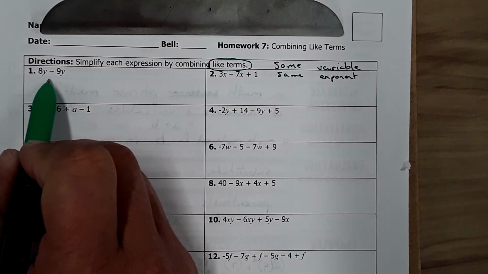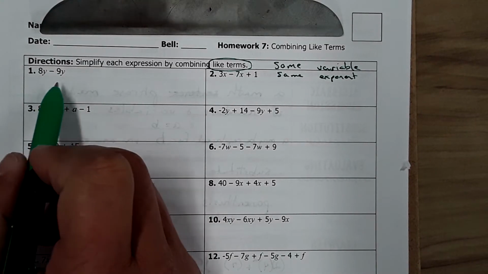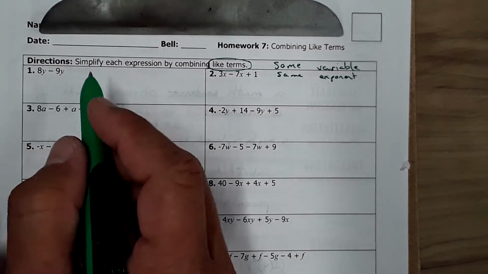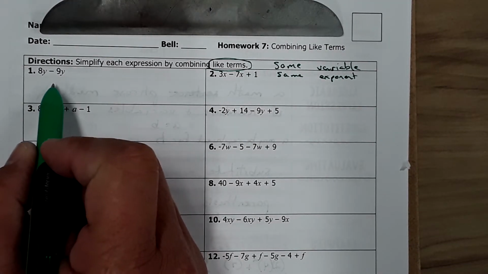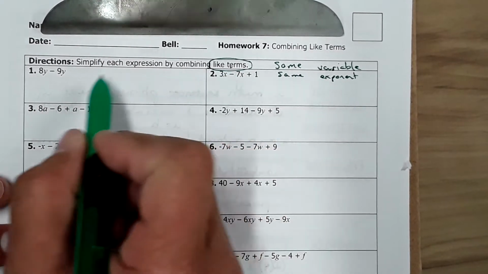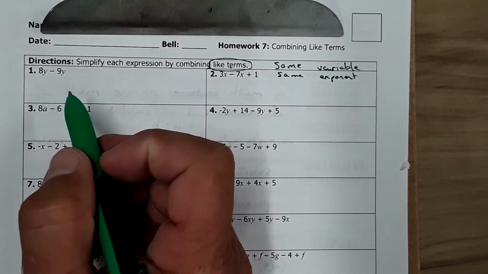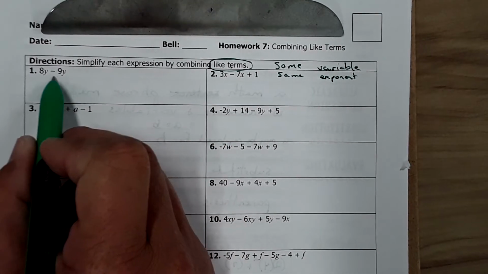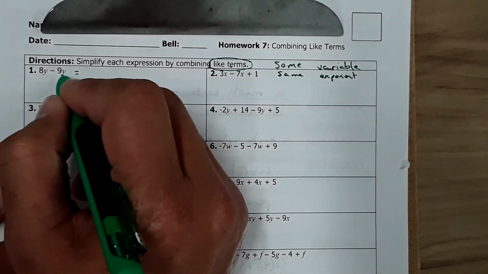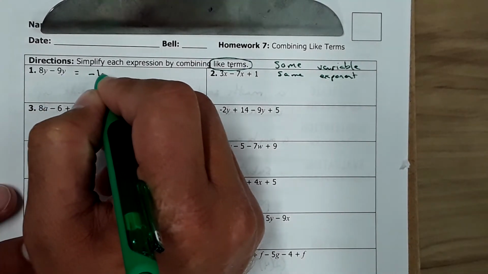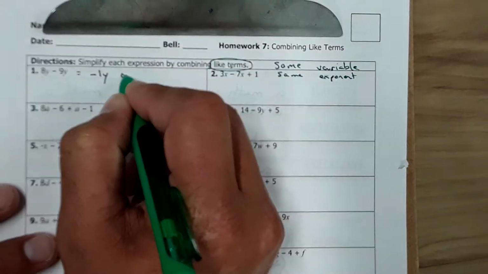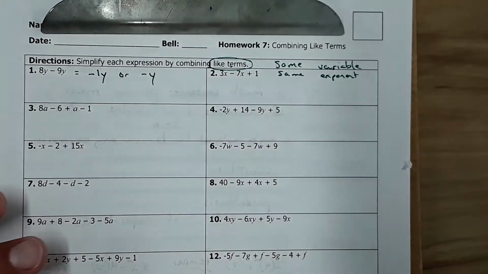Like this one. 8y minus 9y. These have the same variable, so they are like terms. So I can combine those, and combine simply means add or subtract them. Well, I can subtract them. 8y minus 9y, well, 8 minus 9 is negative 1y, or we could just write that as negative y.